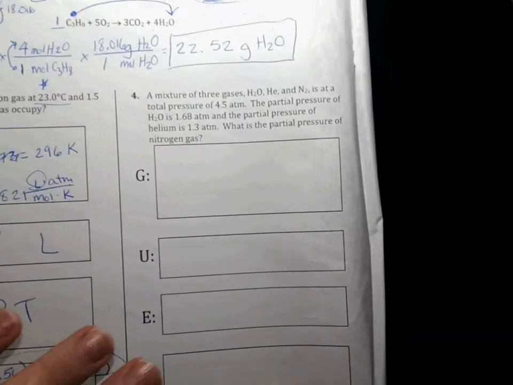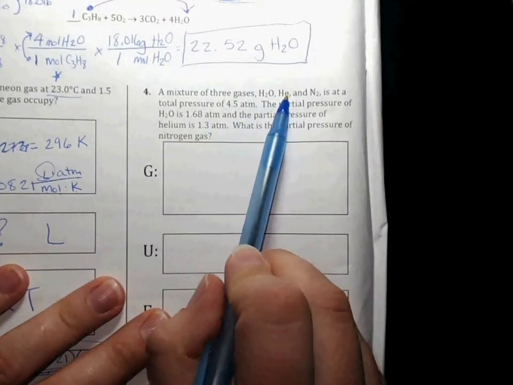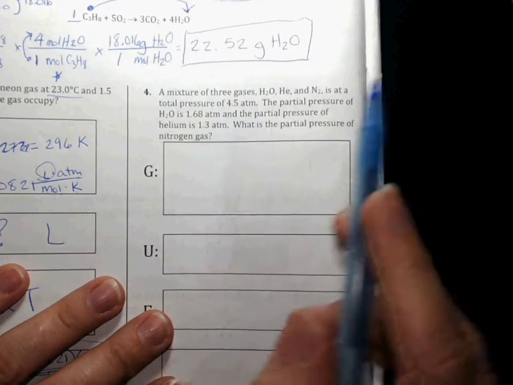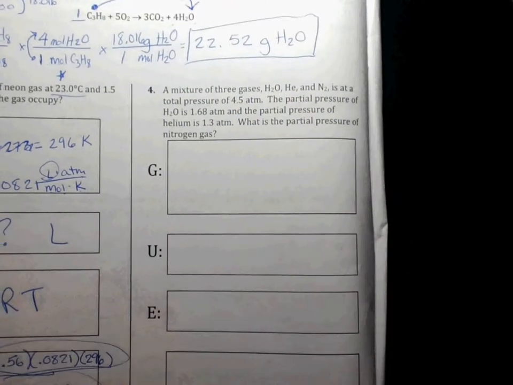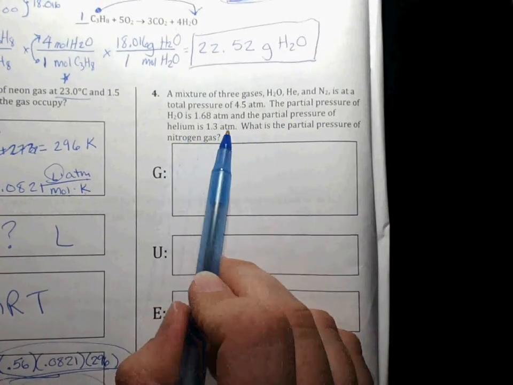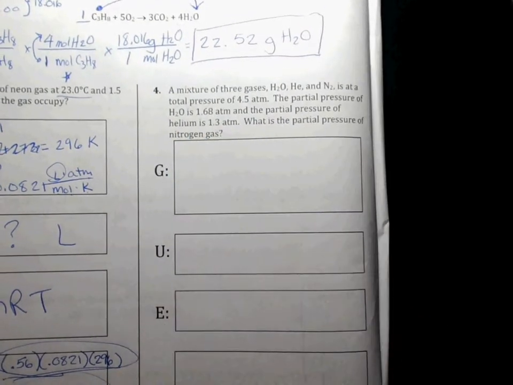Finally, for number 4, a mixture of 3 gases, water, helium, and nitrogen, is at a total pressure of 4.5 atm. The partial pressure of H2O is 1.68 atm. Partial pressure of helium is 1.3 atm. What is the partial pressure of nitrogen gas?